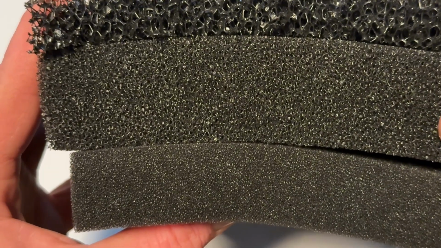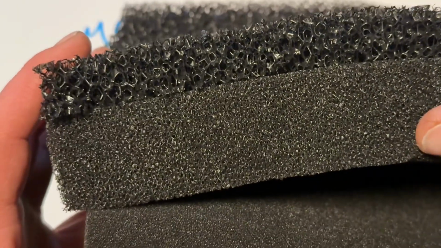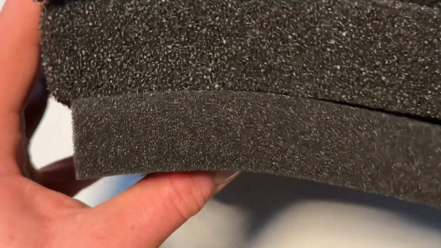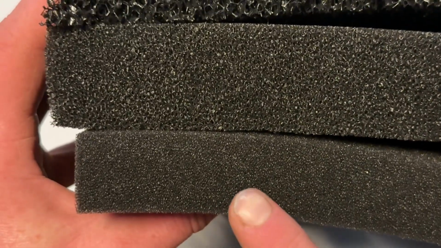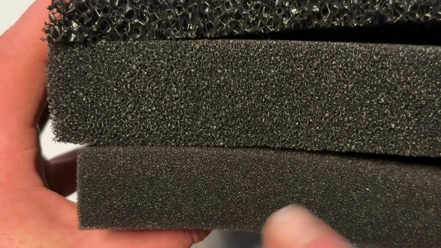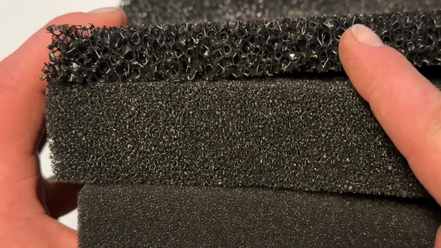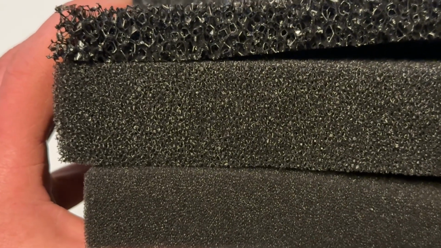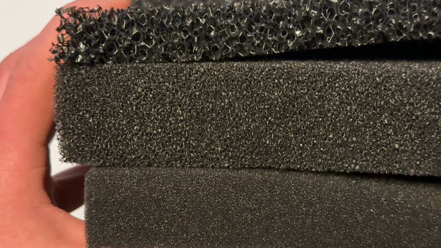So it's letting a little bit more through. Now you can stop there if you want, and that's two-stage filtration. Move on to 50, and you're collecting large, semi-large, small particles. You should have some pretty clear water coming out.